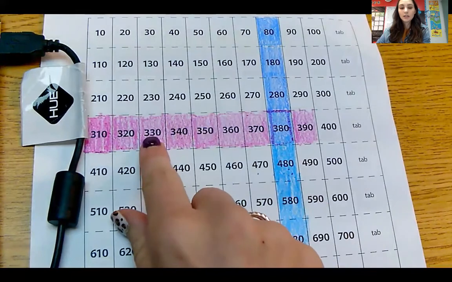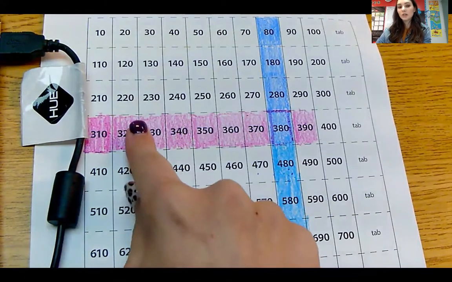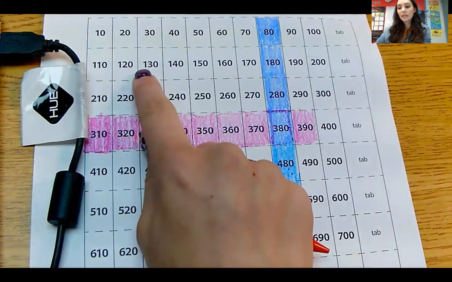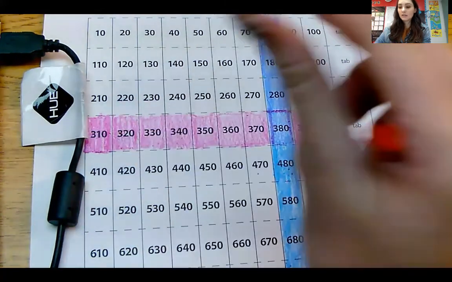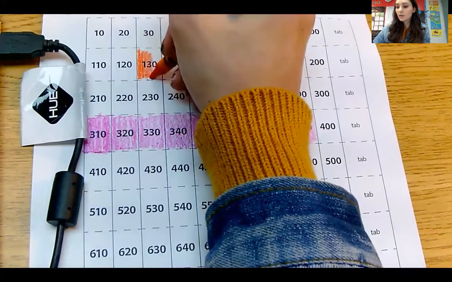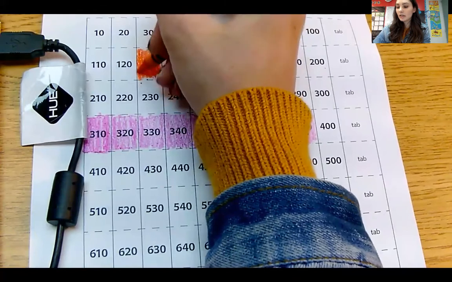This one, if I traded my hundreds in for my tens, it would have 33 tens. So the number I'm looking for is 130, because if I traded my 100 in for my tens, I would have exactly 13 tens. So I'm going to color 130 in orange because it has exactly 13 tens.